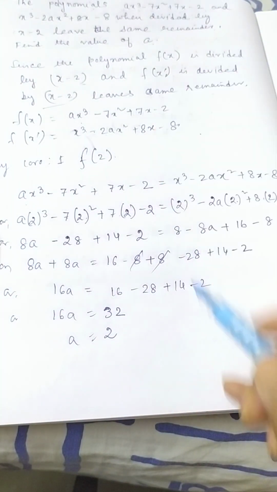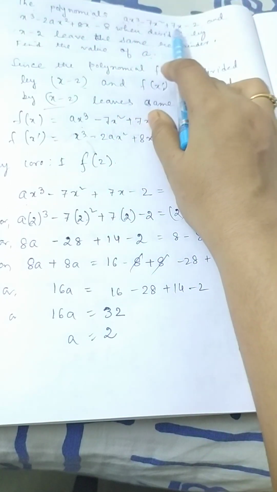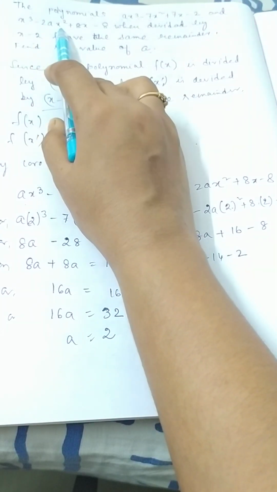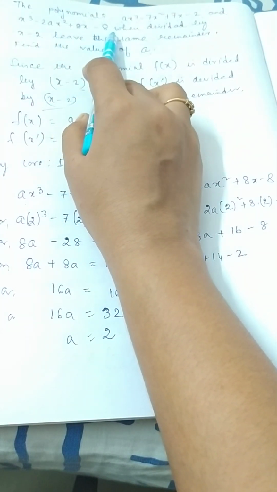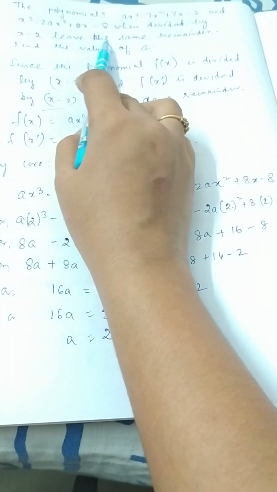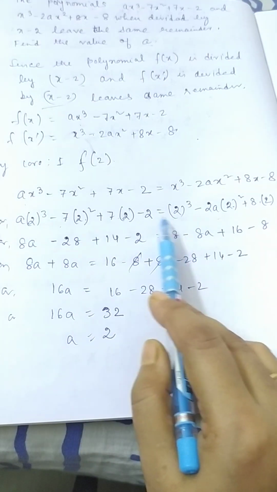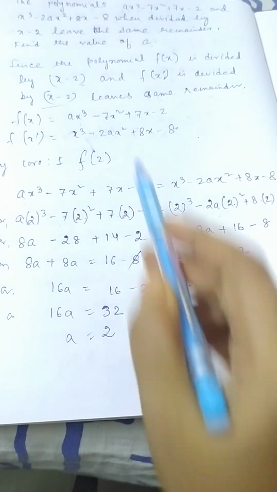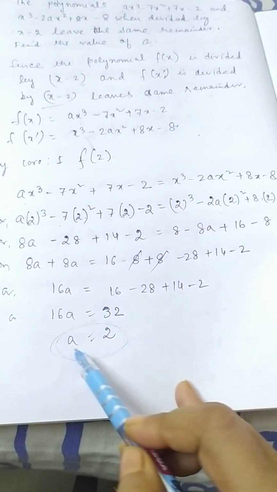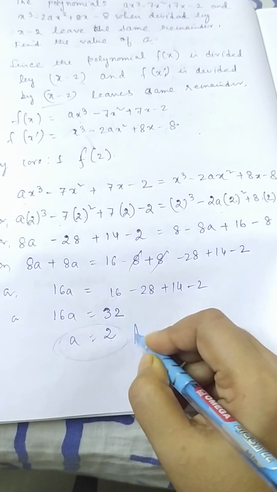So the polynomials ax cube minus 7x square plus 7x minus 2 and x cube minus 2ax square plus 8x minus 8, when divided by x minus 2, leave the same remainder. That's why I have given equal signs in these equations, and I have found out this value of a, that is equal to 2. Okay.